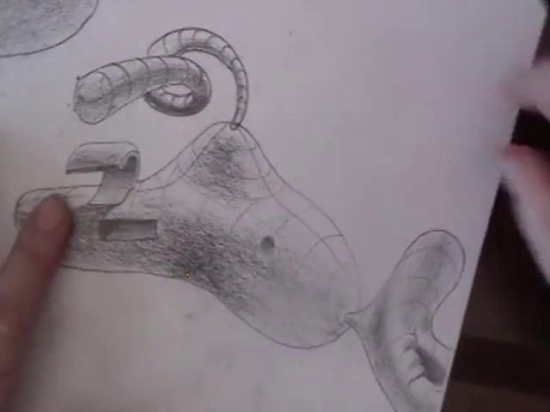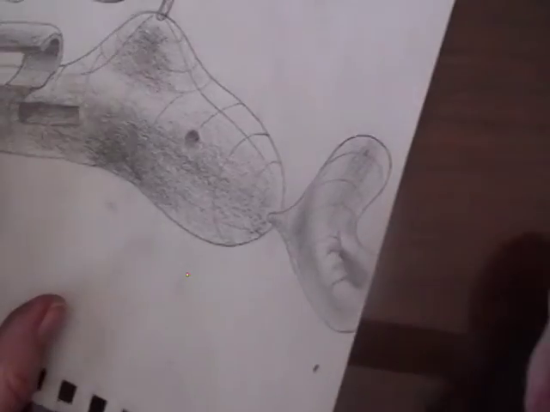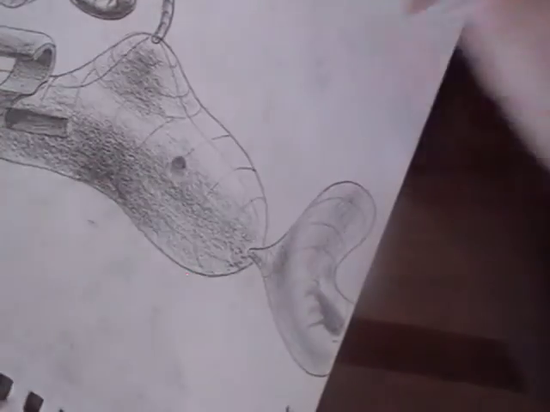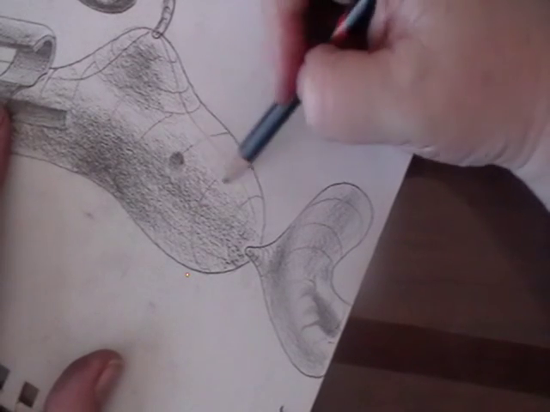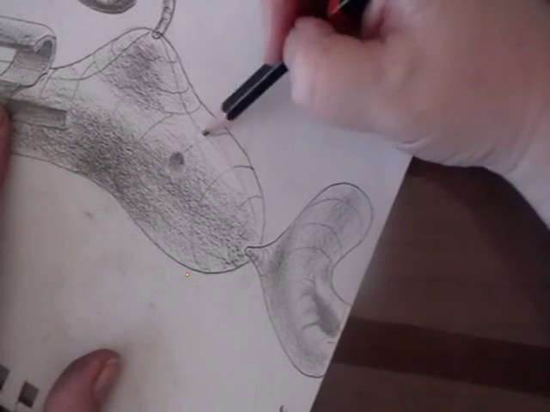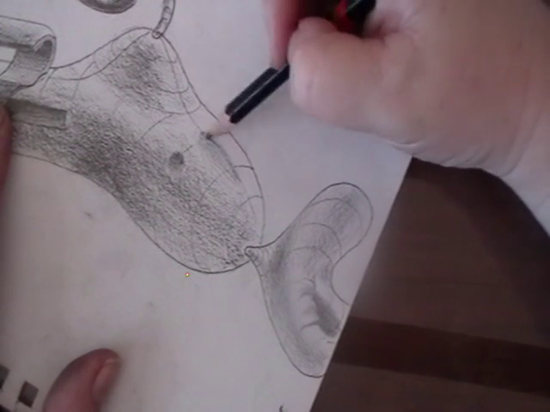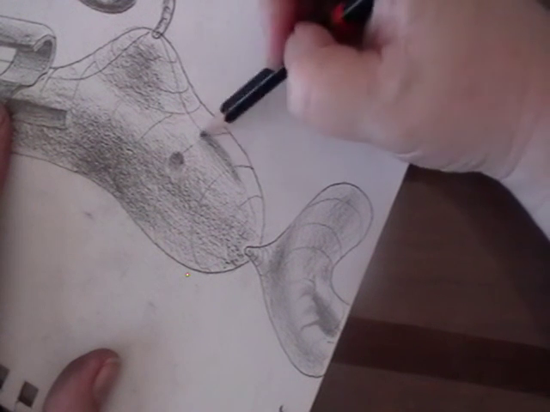And up here, I want a large hole. So I'm going to do a circle. It's going to be dark almost the whole way. Maybe a little darker over here because it's a back side.